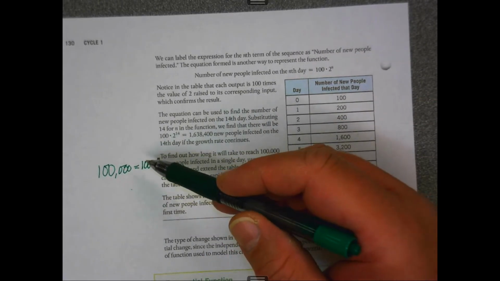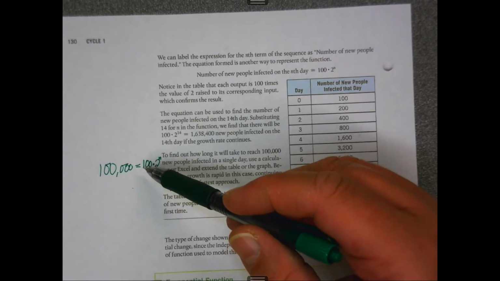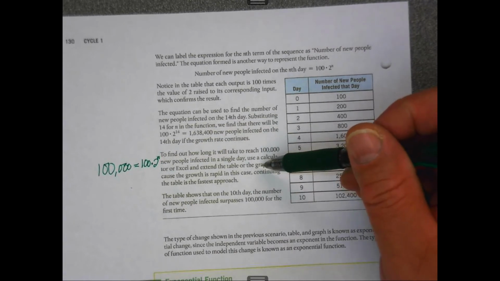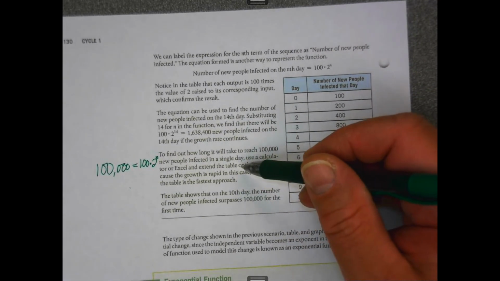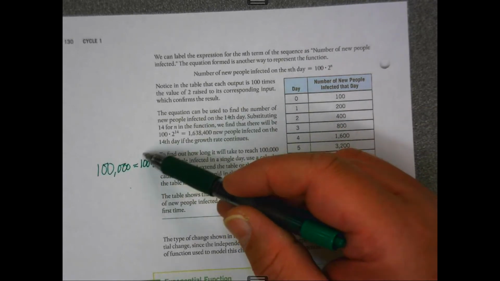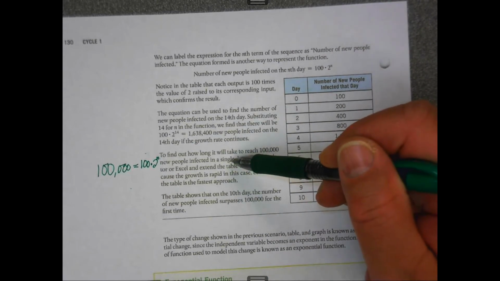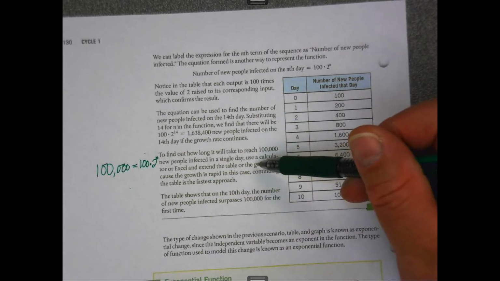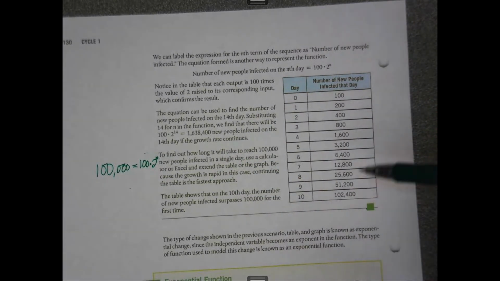If you don't remember how to do that from algebra 2, then you would have to do it this way. You would have to just keep extending the table or the graph, or put this in a calculator, your y equals buttons. There's a couple of different ways, but they're telling you to go ahead and keep doing the doubling over and over again until you got to 100,000.